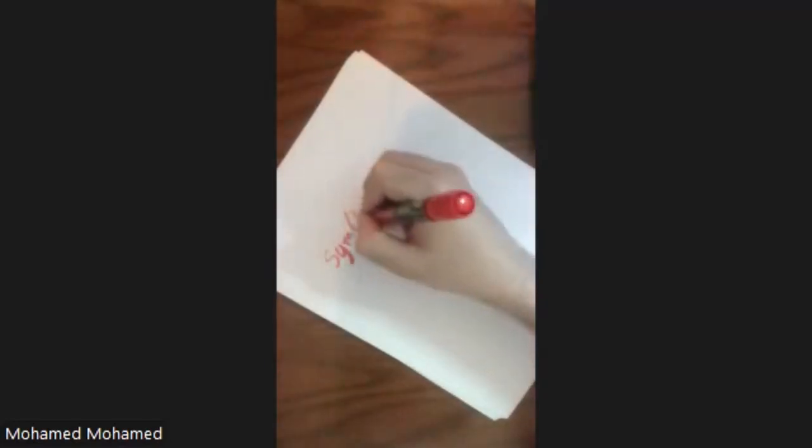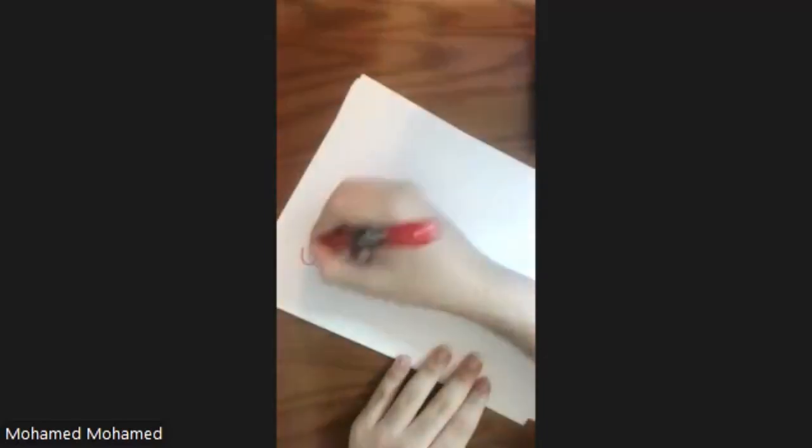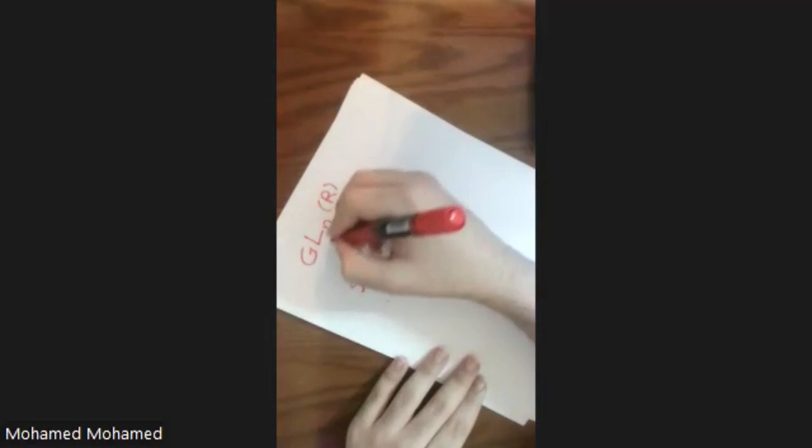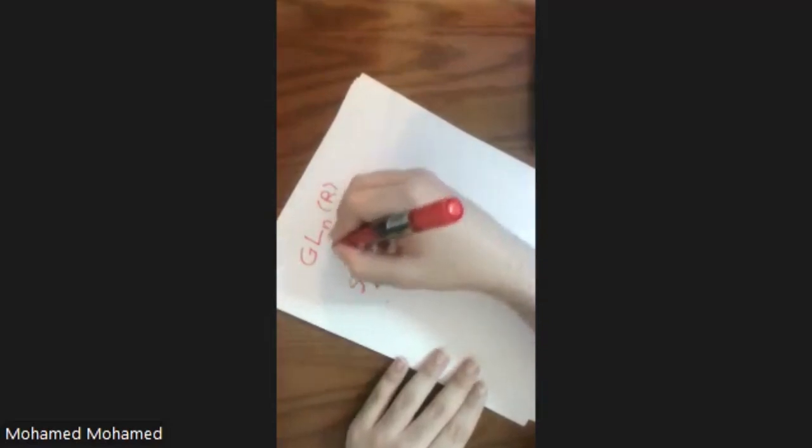You can see that the symmetries of Rn is the big group, and GLn, the general linear group of order n over R, is a subset of it.